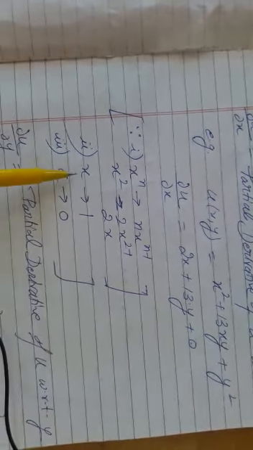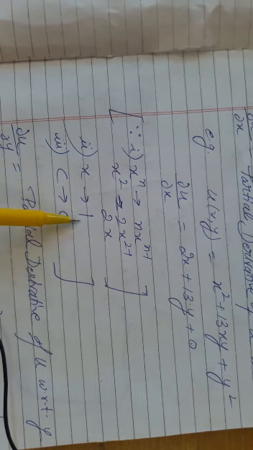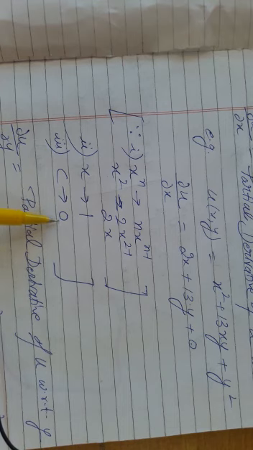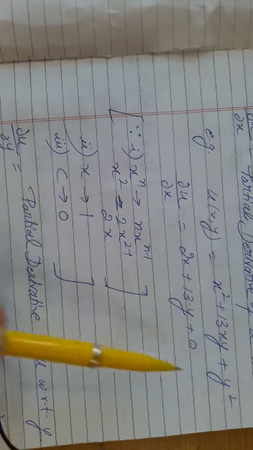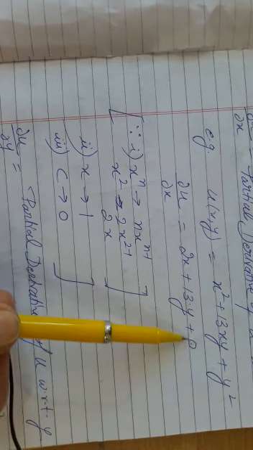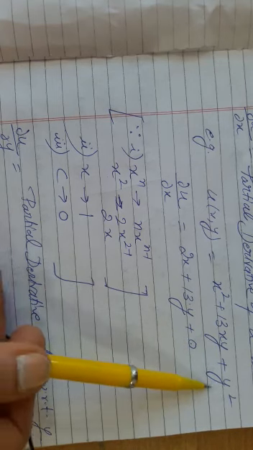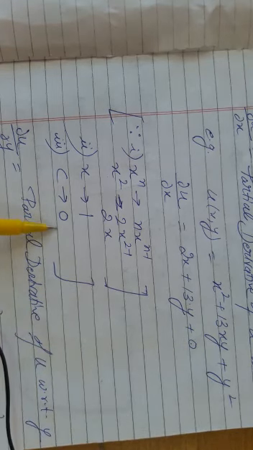Similarly, the derivative of x is equal to 1 and the derivative of any constant term is equal to 0. In this question, the derivative of y square is equal to 0 because y is a constant for us.